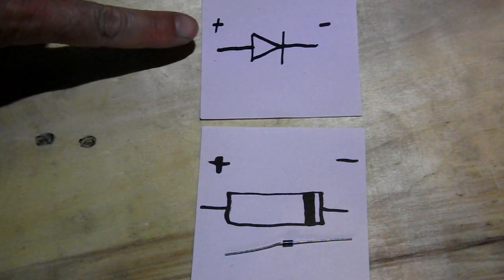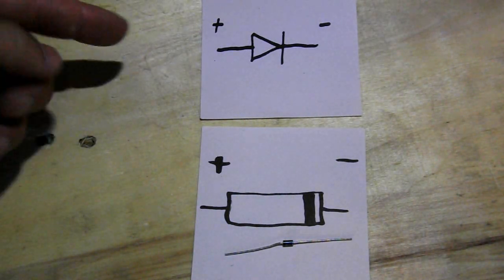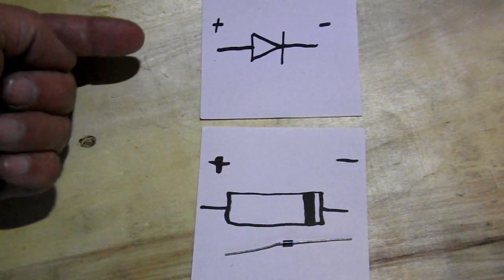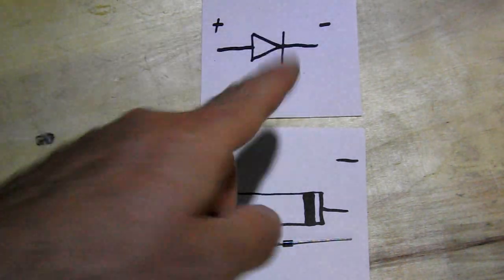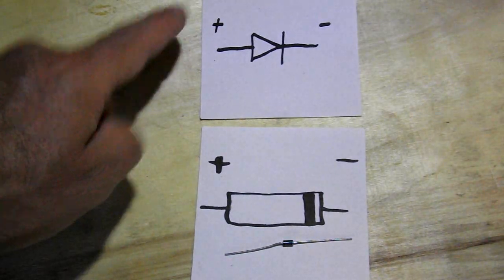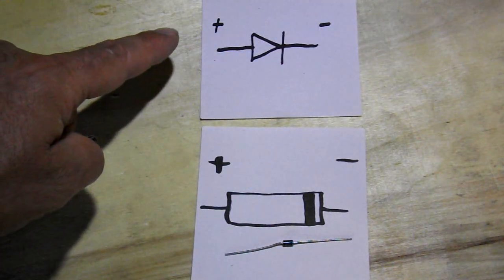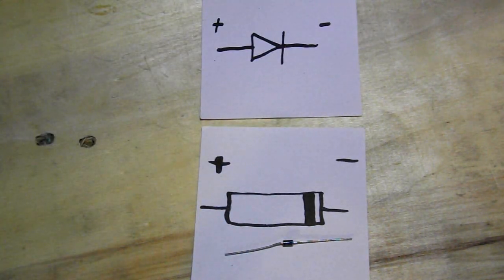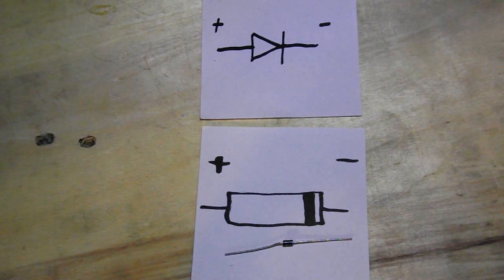But let's picture this diode as a one-way valve. It allows energy to flow in this direction from plus to minus. It will flow in this direction. It will not flow in this direction. So if you hook up positive here and minus here, energy cannot flow in this way. If you put plus here and minus here, energy flows in this direction only. This makes it great for converting AC power, alternating current power, to DC power, direct current. And I'll draw you another diagram in a minute here about that.